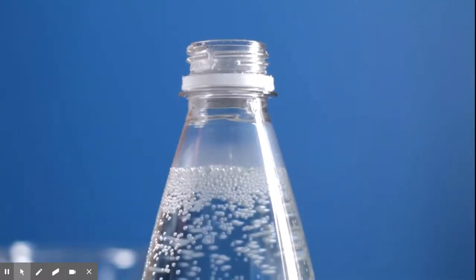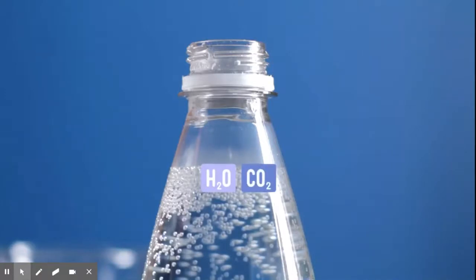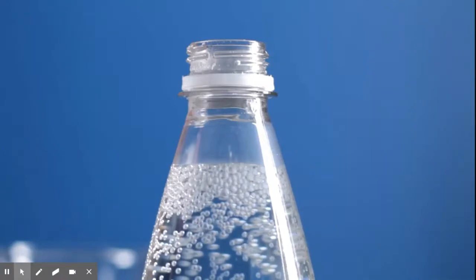Given enough time, you'll be back to having plain old water in the bottle and carbon dioxide in the air as two separate things, not mixed together. So when you take a sip of your favorite fizzy drink, you're drinking a solution.